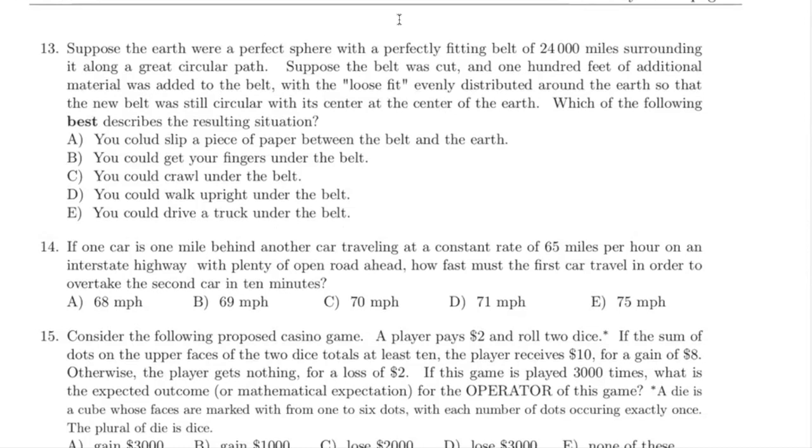Maybe the Earth is planning to gain some weight. With the loose feet evenly distributed around the Earth, so that the new belt was still circular with its center at the center of the Earth. So basically, we made the belt 100 feet longer. If you make a belt longer, then you can pull it out a little bit. So the question is, how much is it away from the Earth's surface? You could slip a piece of paper between the belt and the Earth. You could get your fingers under the belt. You could crawl under the belt. You could walk upright under the belt, or you could drive a truck under the belt.